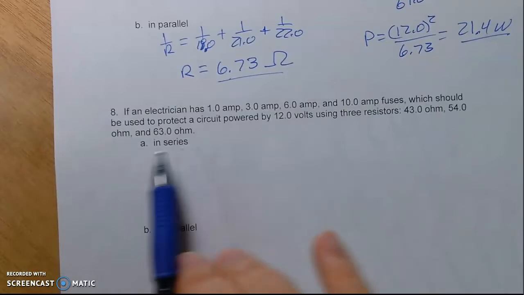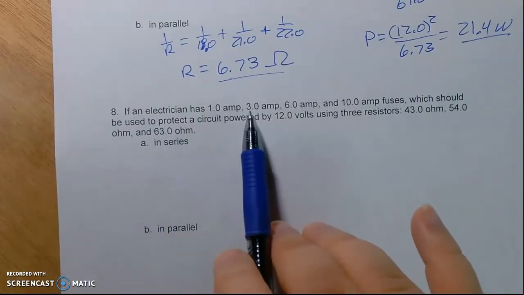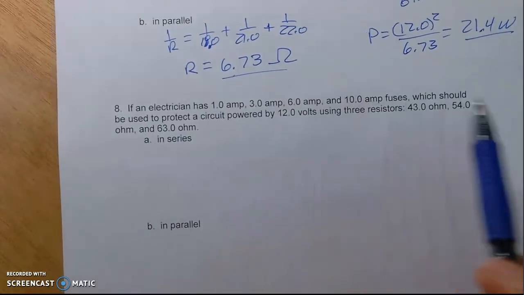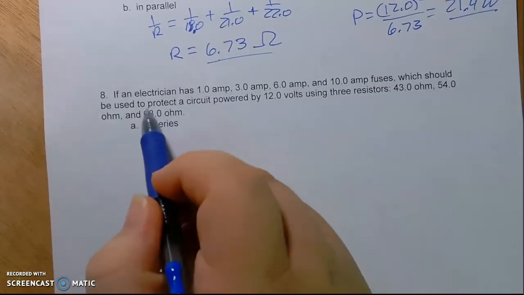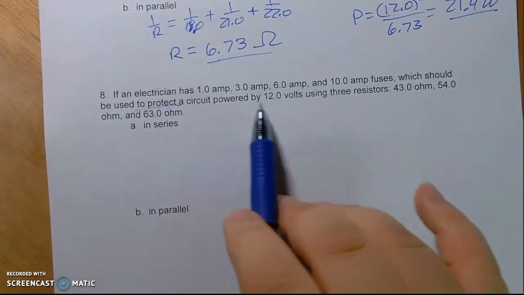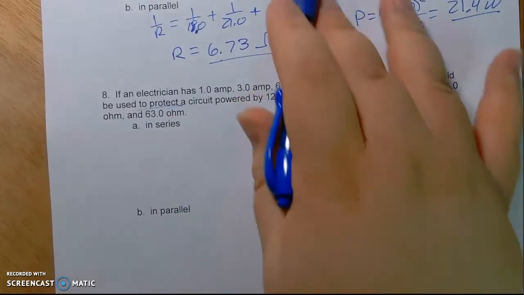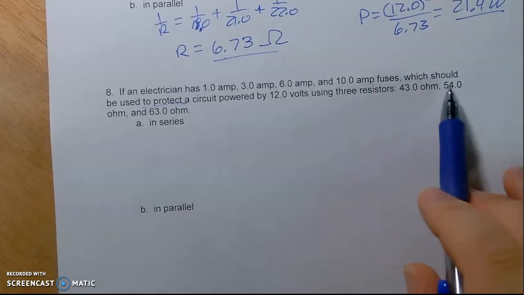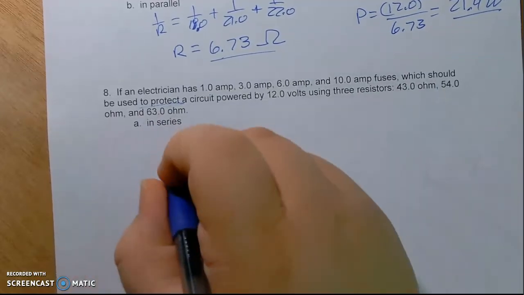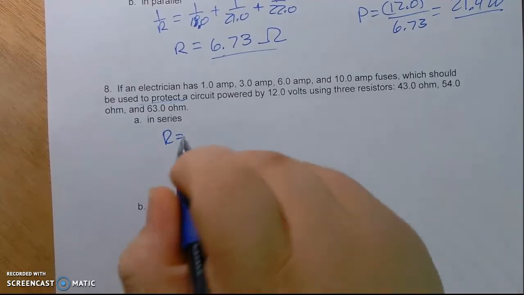If an electrician has 1, 3, 6, or 10 amp fuses, what should be used to protect the circuit? Remember, a fuse protects the circuit from high current so the wires don't melt. Powered by 12 volts, so we're in cars again, using 3 resistors, 43, 54, and 63. Again, let's figure out the effective resistance for both cases.